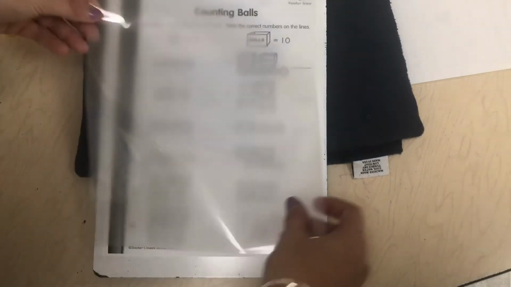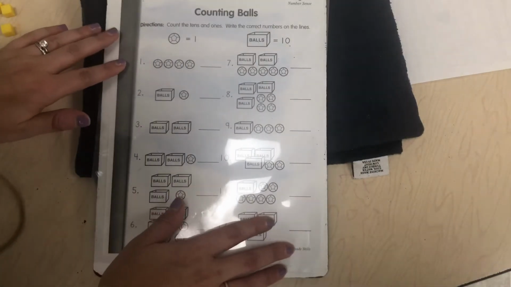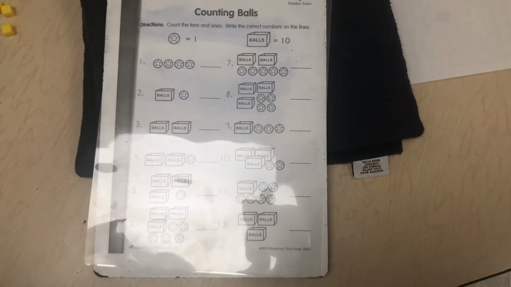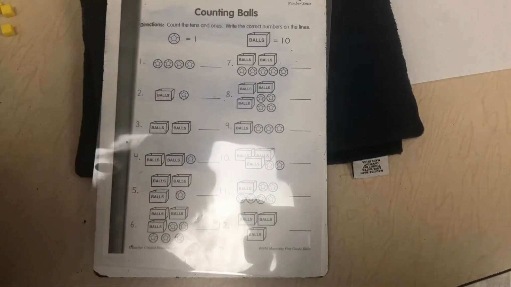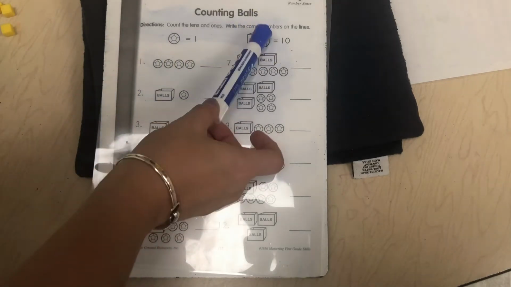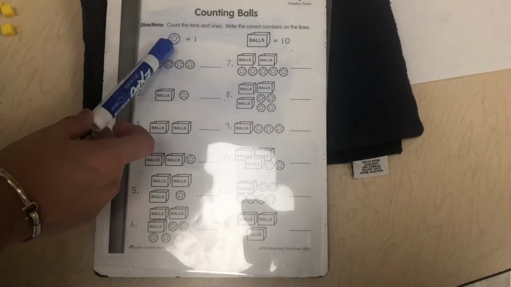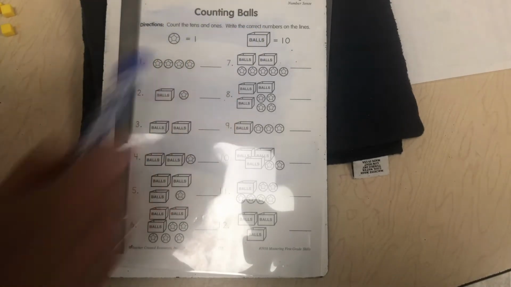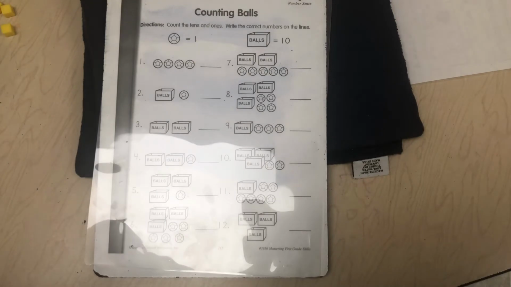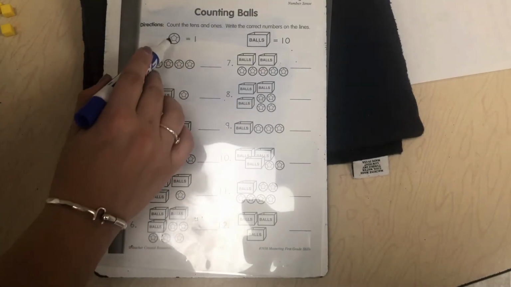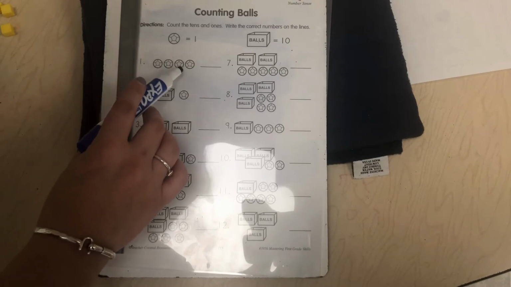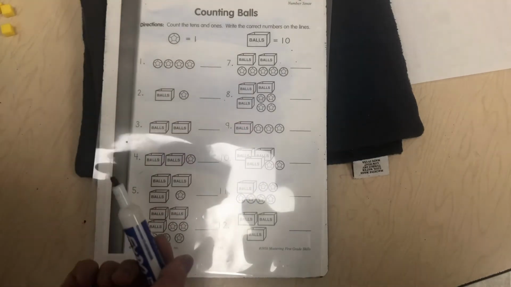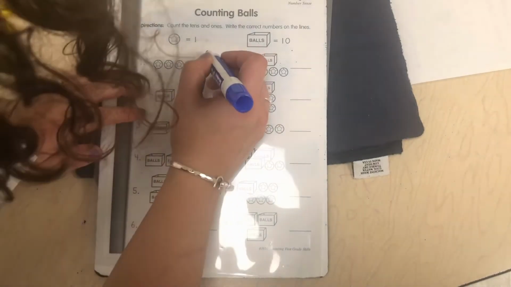Okay, so we've got Math Day 4 in the right-hand corner over there. We're going to start with number 1. So a ball equals 1. The box of balls equals 10. You can see this as that ball equals a penny, and the boxes equal a dime. So I want you to look at number 1 and count. We are counting by ones here. So we've got 1, 2, 3, 4. How many balls do we have? 4.